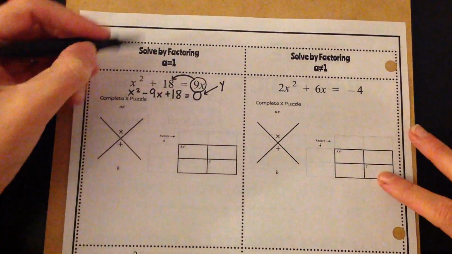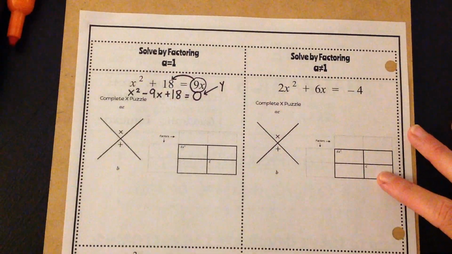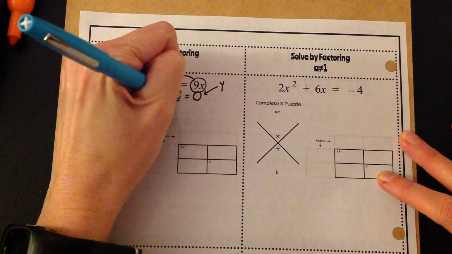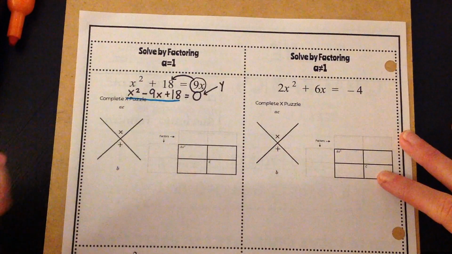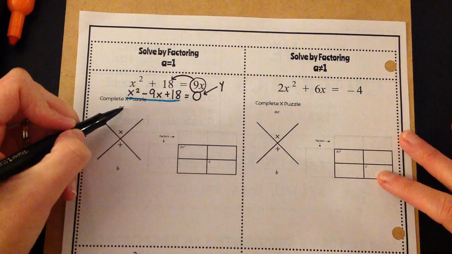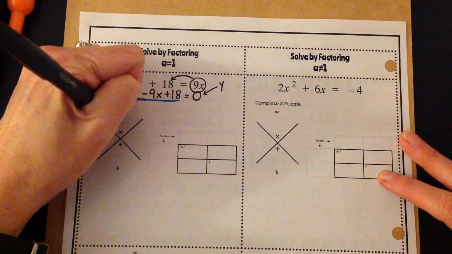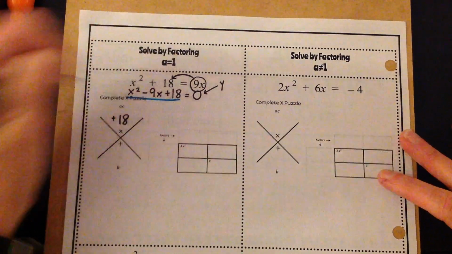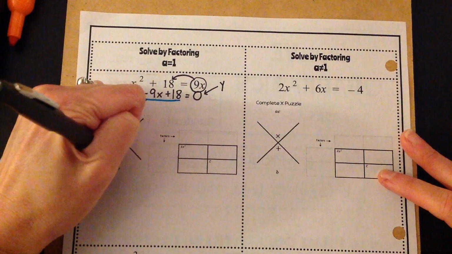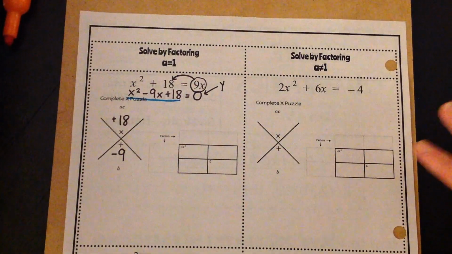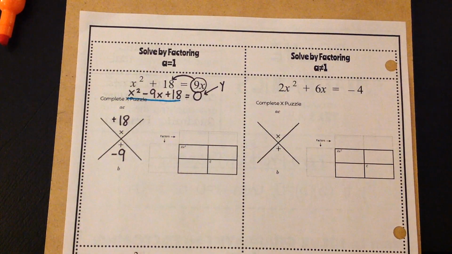And so now I have x squared minus 9x plus 18, and this is my trinomial that I am now going to factor. So now I'm going to use my x to factor, so I need to multiply my a and c coefficients. So 1 times 18 is 18. And I need to fill in my b coefficient in the bottom of my x, and that's a negative 9. And so now I need to think of factors that multiply to 18 but add to negative 9. So I'm going to use my calculator.